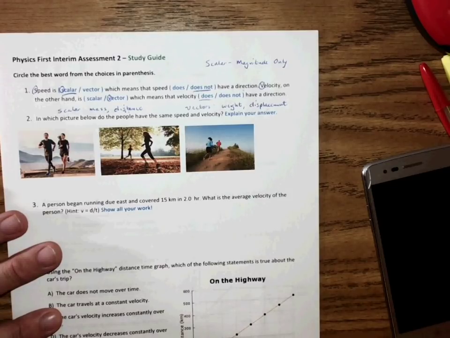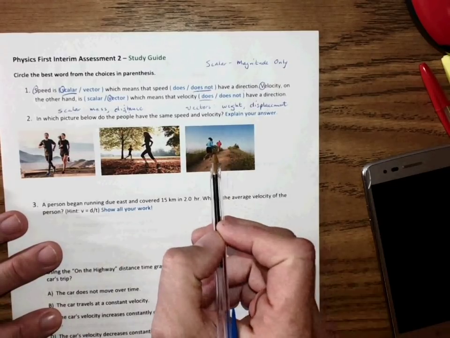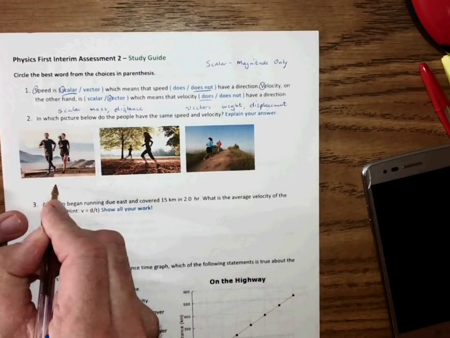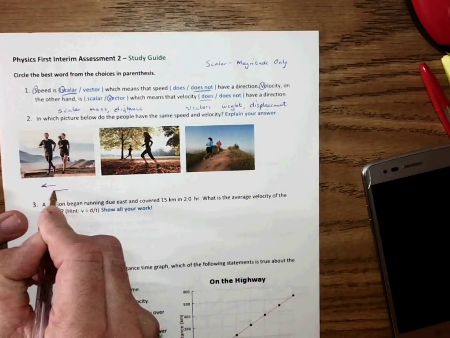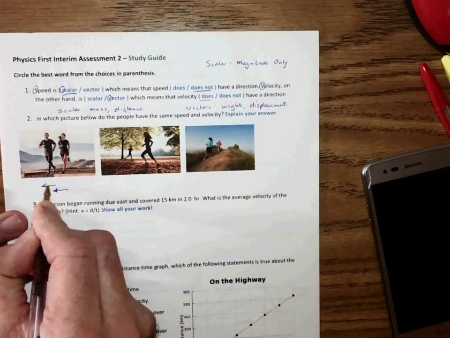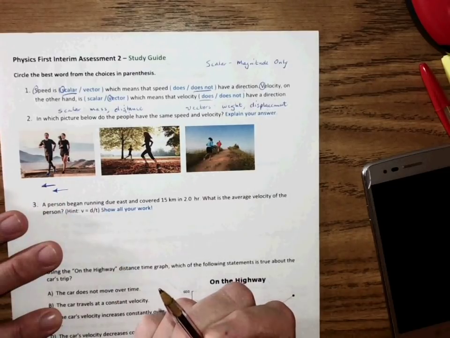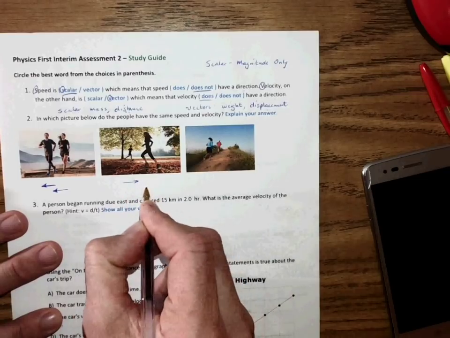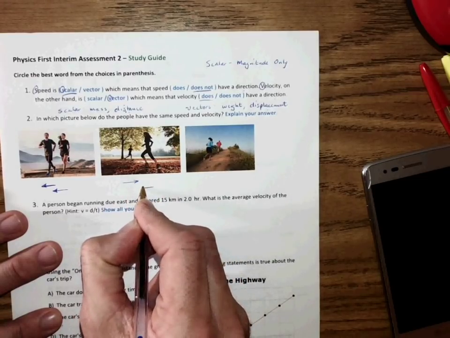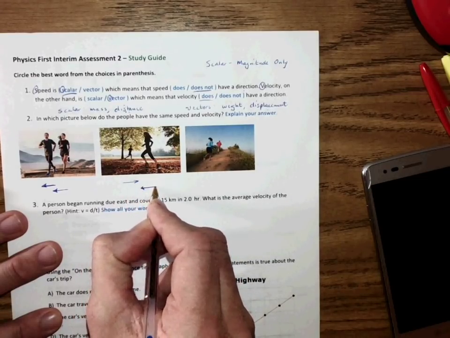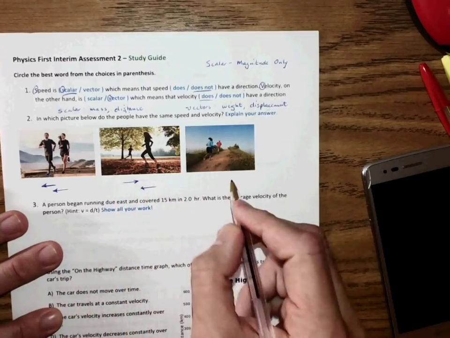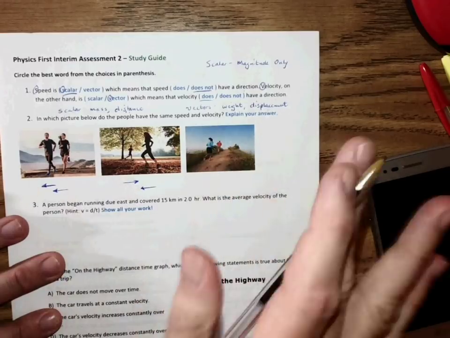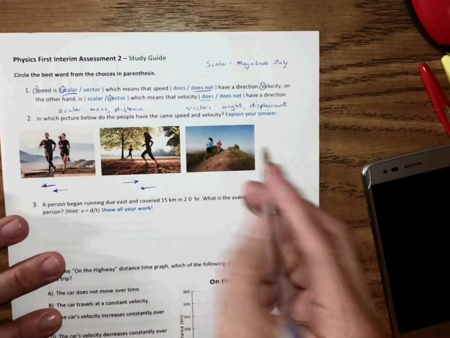I think already in class we've talked about not really particularly liking this third picture, but it would appear that these two people are running with the same speed, running together in the same direction. These people might be running at the same speed, but the gentleman's running to the right and the lady is running to the left. And this third picture is a little bit problematic. They're both running up, but their weights are different.